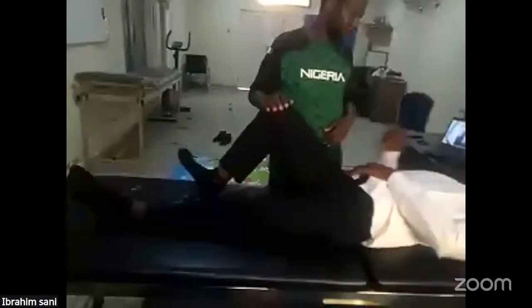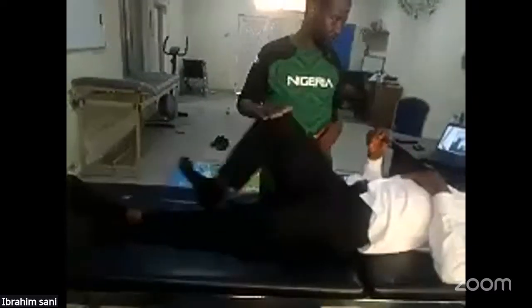So this is for the quadriceps. What about hip joints? How do we strengthen the quadriceps here? How about hip flexors? It is strengthening. It is not majorly the knee, the knee flexor.